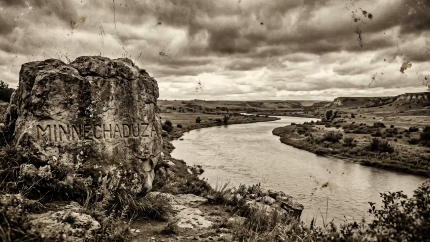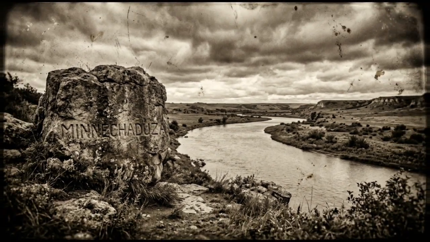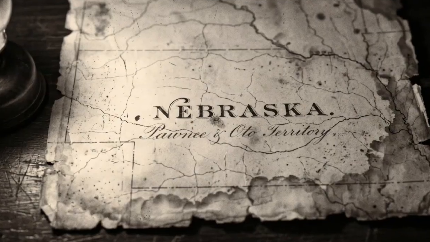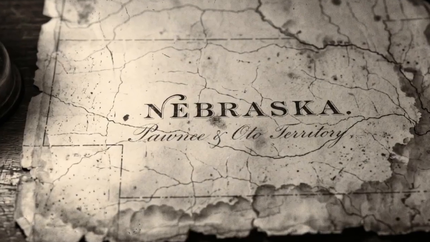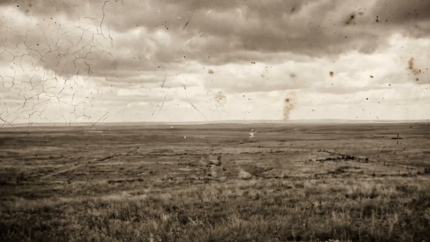But the names are still there, written into the geography of a country that replaced the people who gave those names to the land while keeping the names themselves as permanent reminders of what was erased. The land remembers even when the history doesn't.